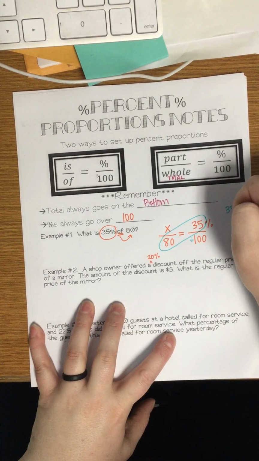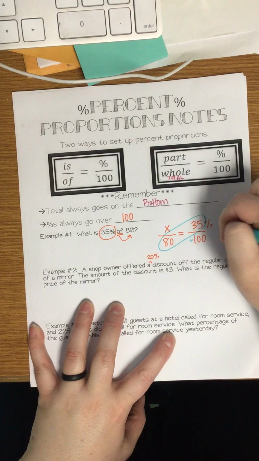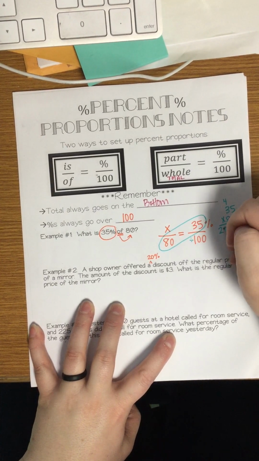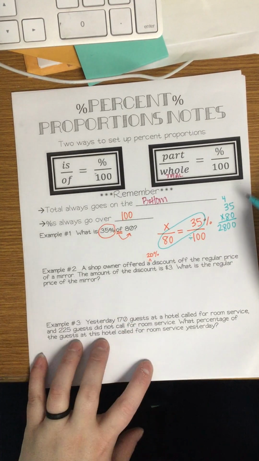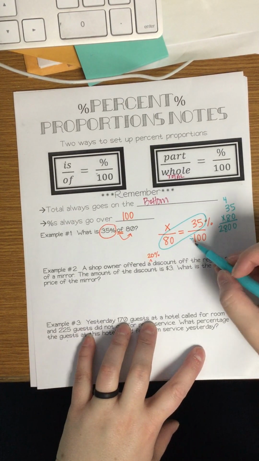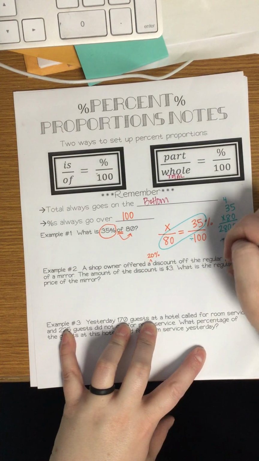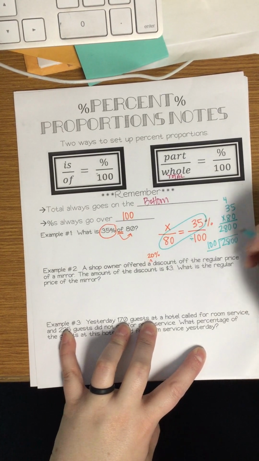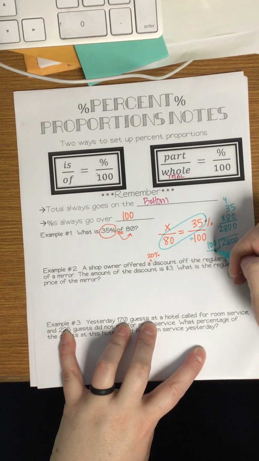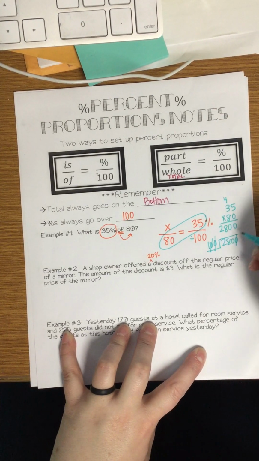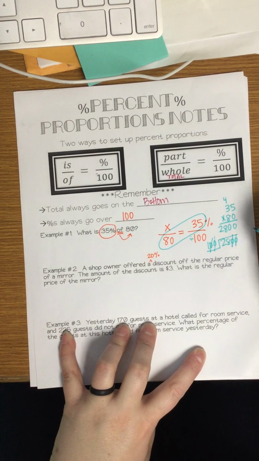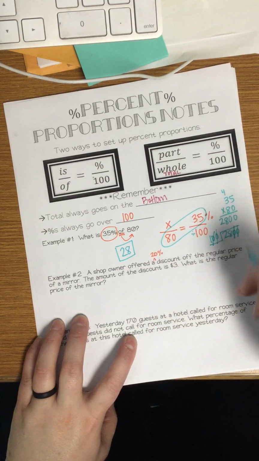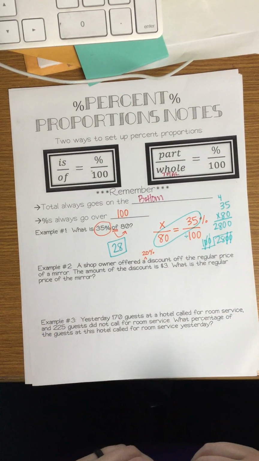So 35 times 80 will be 2,800, and then 2,800 divided by 100. The trick to dividing by 100 is that if you have zeros on the end, for every 0 you can match, they mark out. So that one matches that one, and that one matches that one. And how many times does 1 go into 28? That would be 28 times. So my answer is 28.